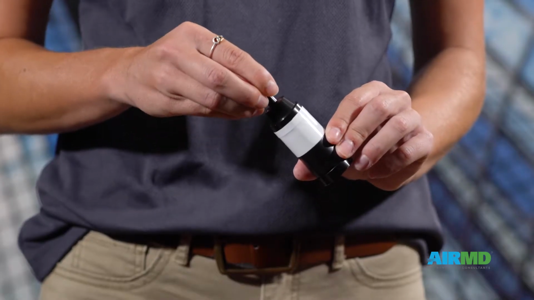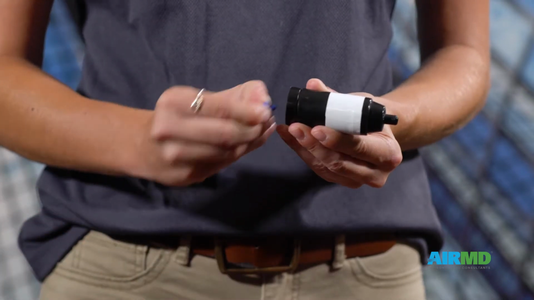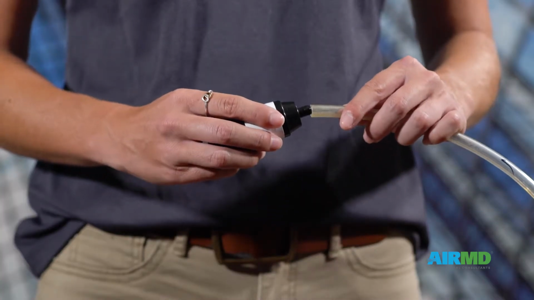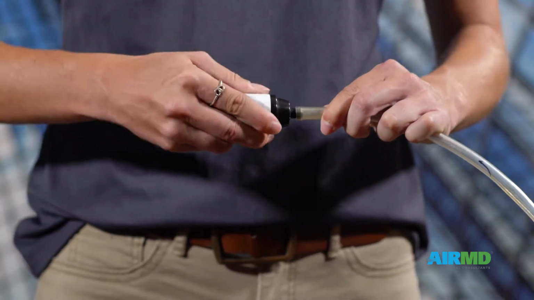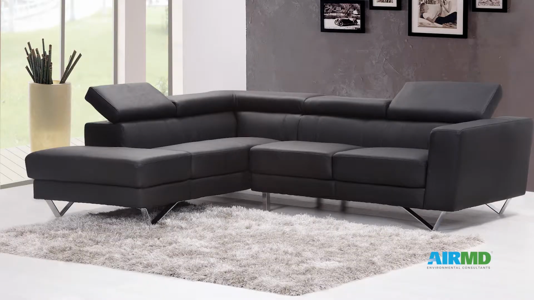Taking the cartridge, record the number of the cartridge and sample location onto the chain of custody. Remove the colored end caps on the top and bottom of the cartridge and attach the sampling pump hose to the top end of the cartridge, which is the slender part of the cartridge. The sample areas include mattresses, carpets, upholstery, and rugs.